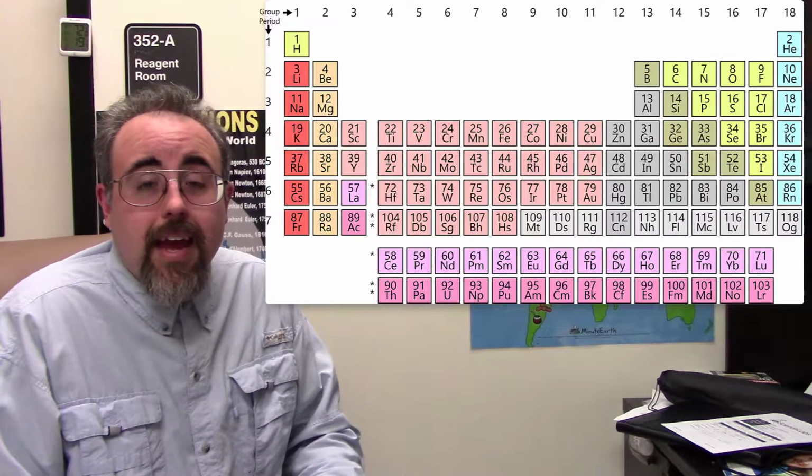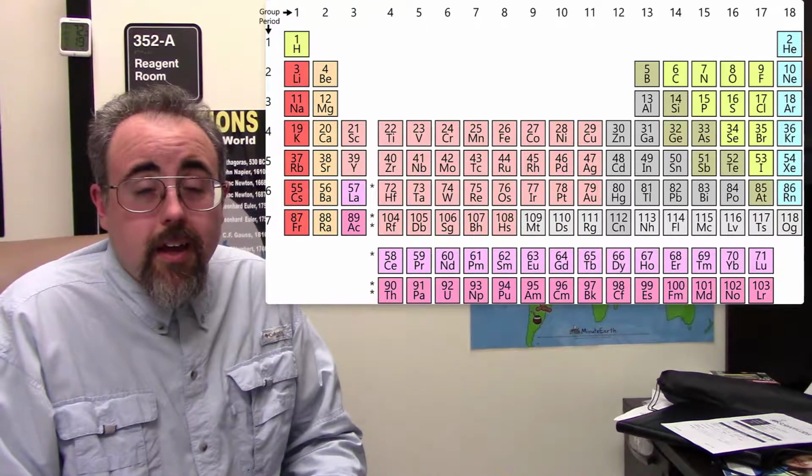They're good conductors. Metals can be beaten into sheets or pulled into wires, what we call malleability and being ductile. Non-metals, they are brittle. If you try to beat them or pull them into different shapes, they simply crumble.